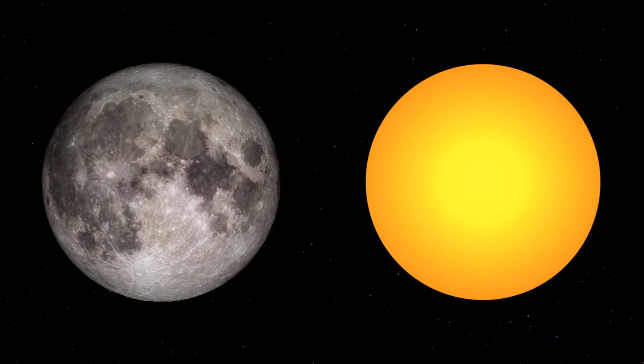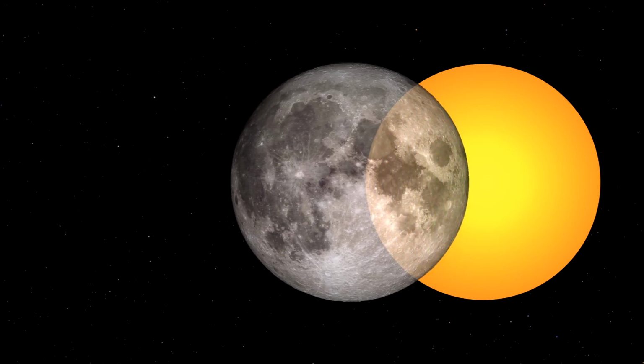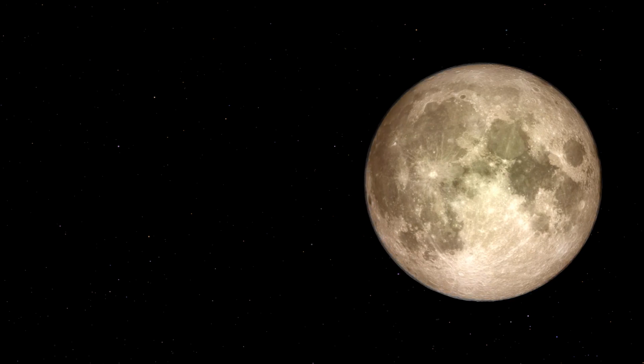Now, what does this all have to do with solar eclipses? At this point in Earth's history, the apparent size of the moon in the Earth's sky is almost exactly the same as the Sun. This means that at certain times of the year, when all three are in alignment, the moon can just barely cover the Sun with only a little to spare.